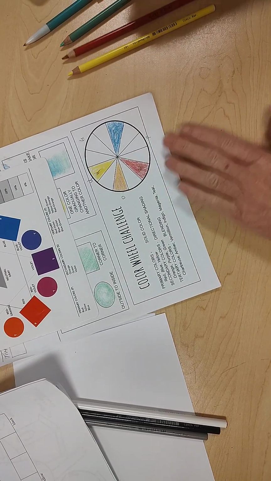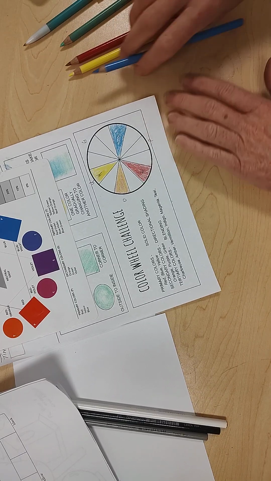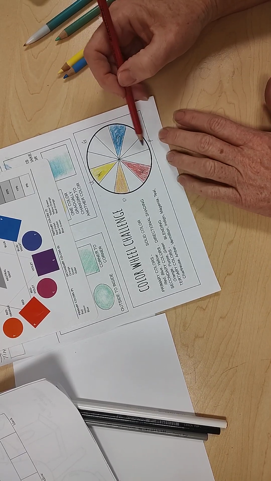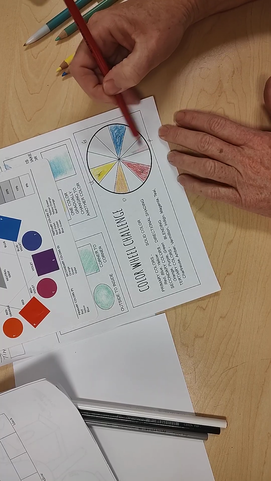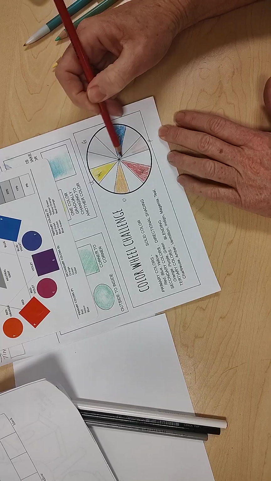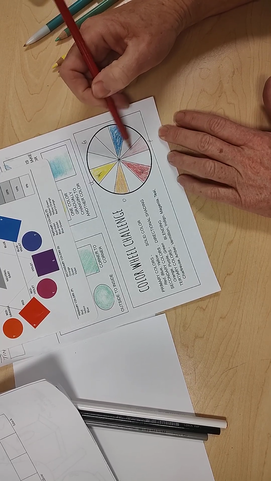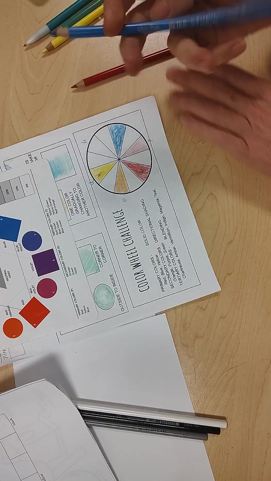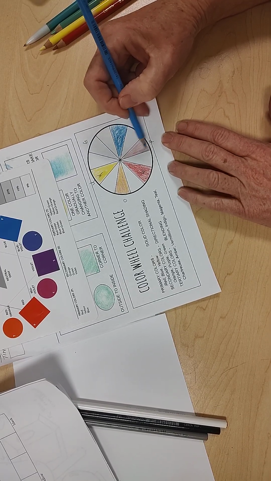Red and blue. I think the blue is the, no, the red's the lightest value. So now we're going for purple. Okay, there's our red. Now I'm going to add the blue.